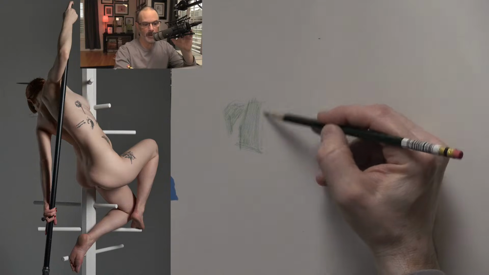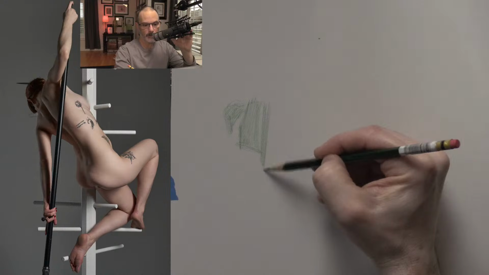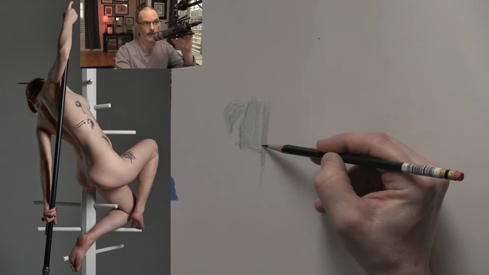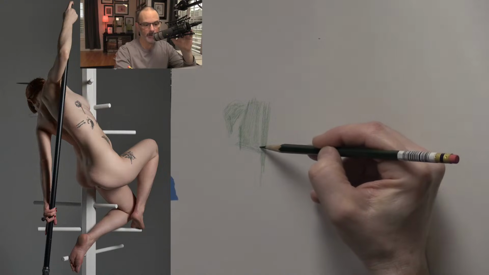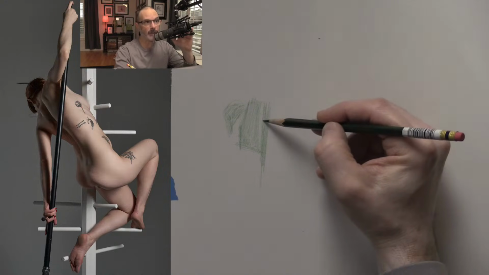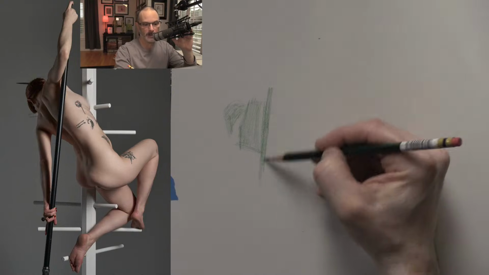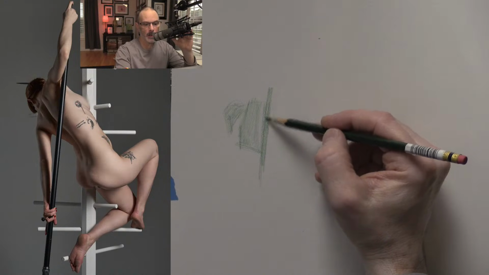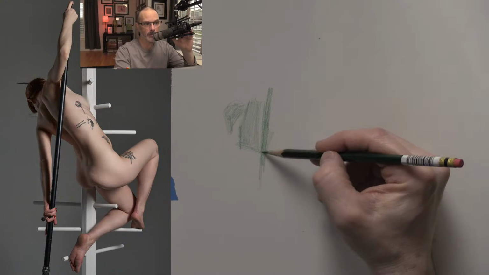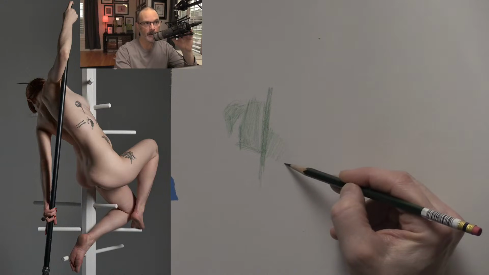Now I'm going to get the pole, the trident pole. And I'm looking at the distance from the trident pole to the top of the shoulder. So I'm not matching the values. Now, when you draw like a painter with your pencil, this is called blocking in tone. What you want to do is start off first a little bit more lightly.